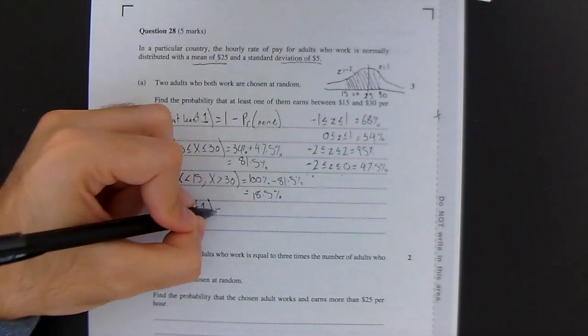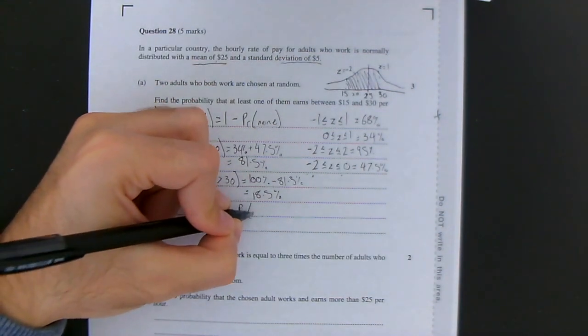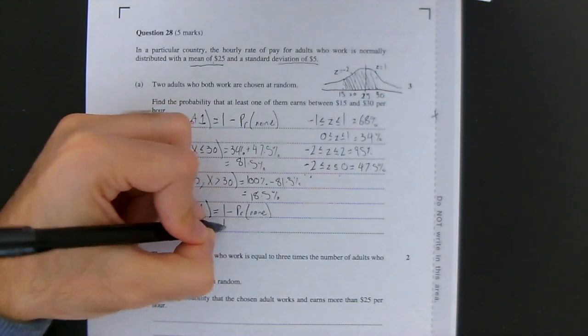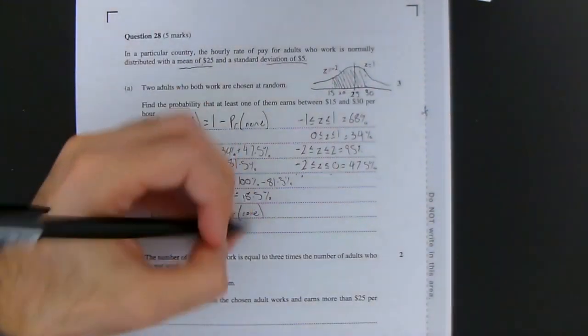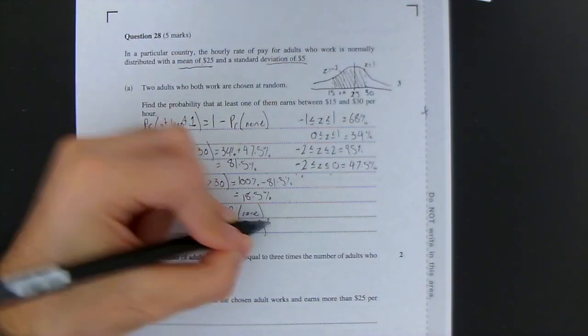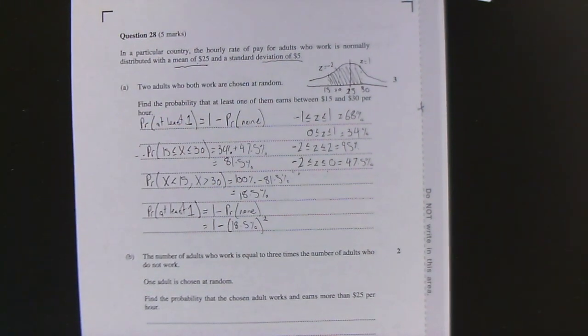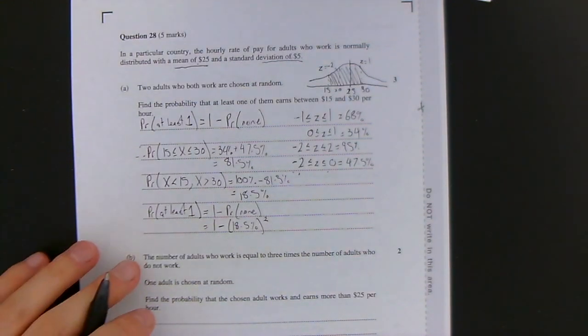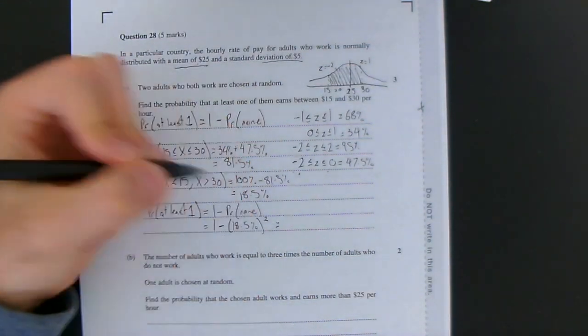And then coming back up here, the probability that at least one is 1 minus the probability of none. And that probability of none is 18.5% squared, because both of them need to not earn that much.